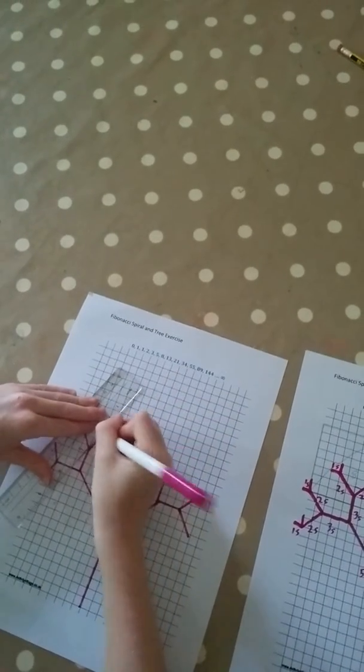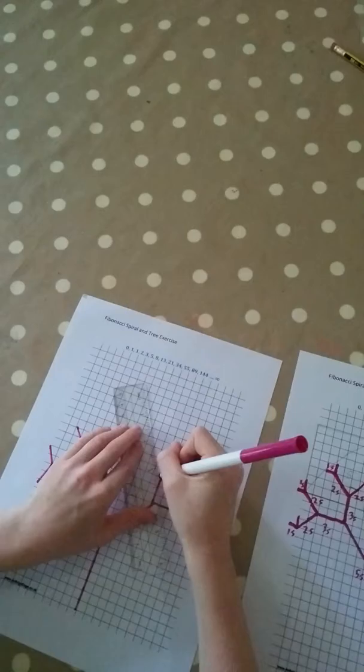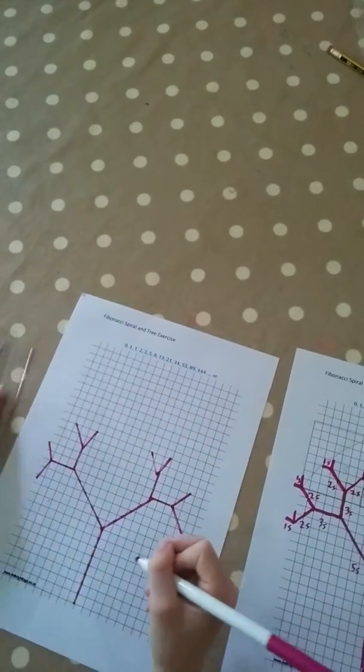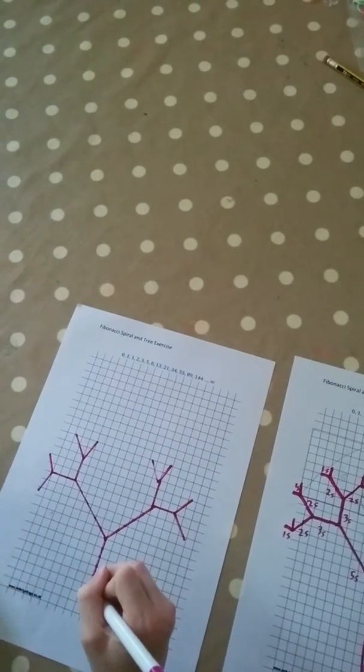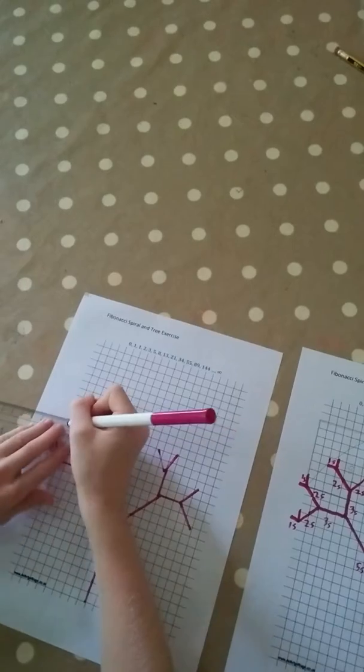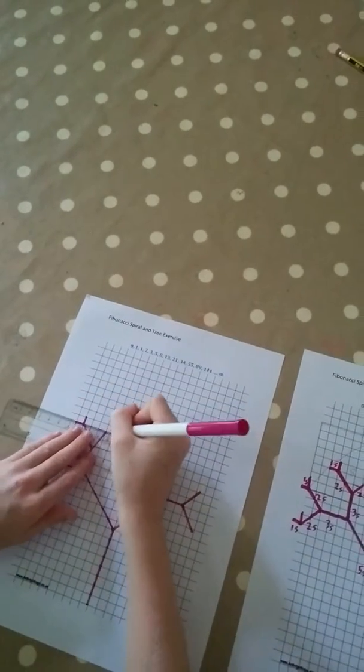2, 2, that's it. 2, 2. And then finally then you do 1 centimeter at the end of each one, and it'll look a lot like a tree then.